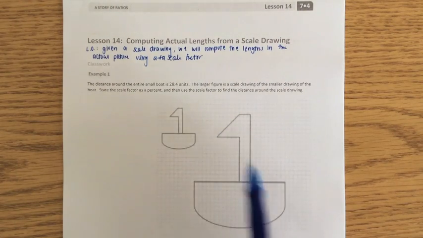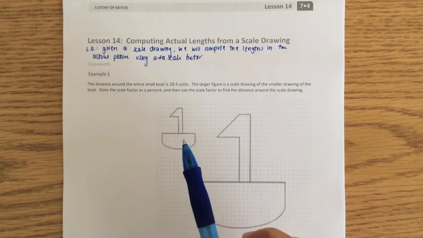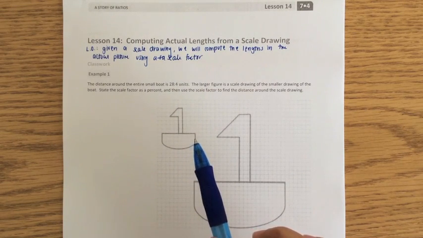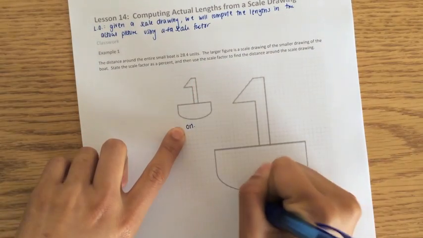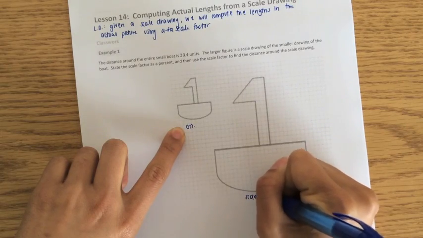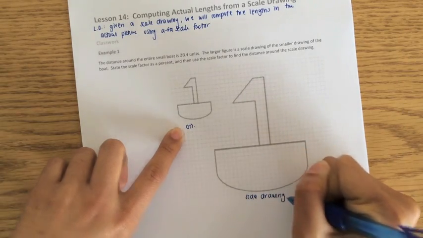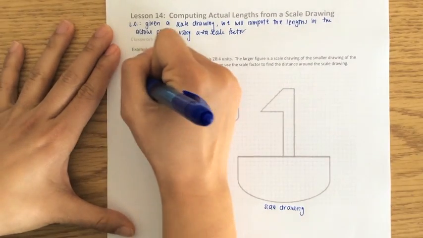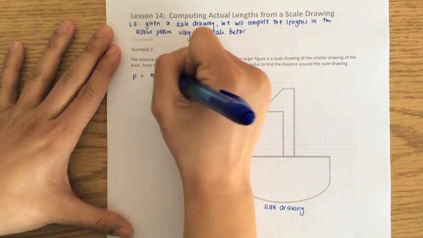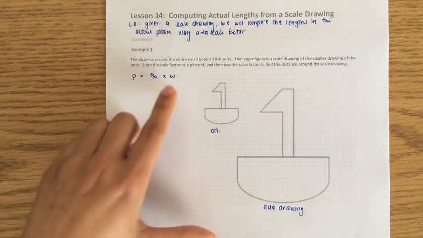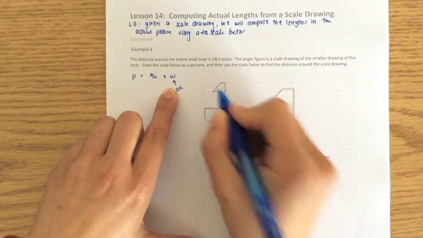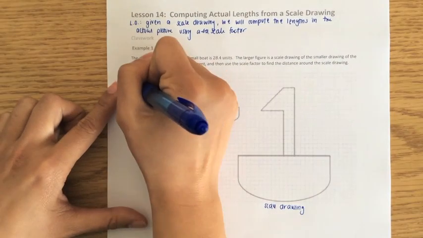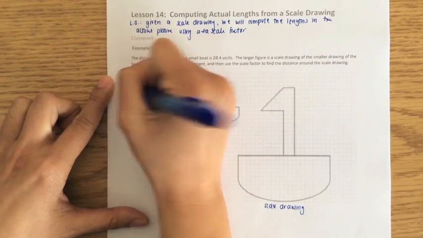The larger figure is a scale drawing of the smaller drawing of the boat. We want to state the scale factor as a percent, then use that scale factor to find the distance around the scale drawing. So first, always label which one's the original and which one's the scale drawing, because that ends up becoming very important later on. Now, please remember that we are going to continue using part equals percent times whole. Your whole this time is going to be your original, which in this case is the small boat, and what we're going to be using for part is the scale drawing.